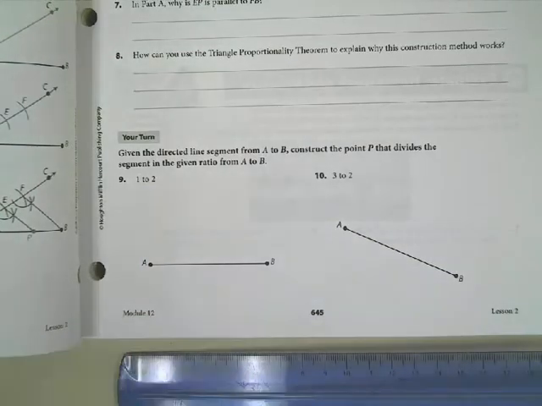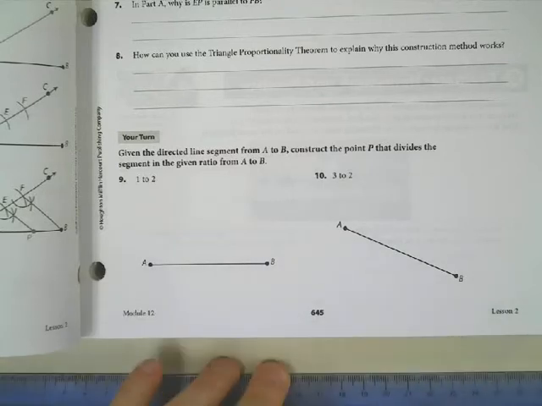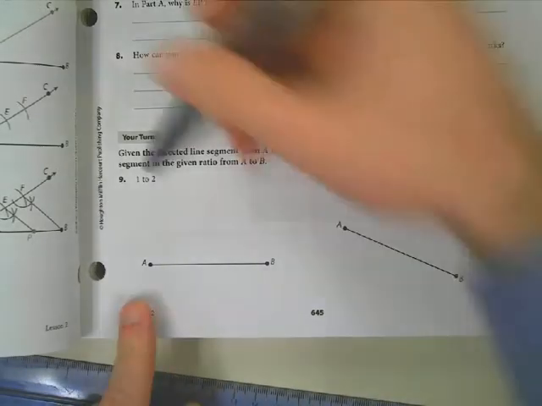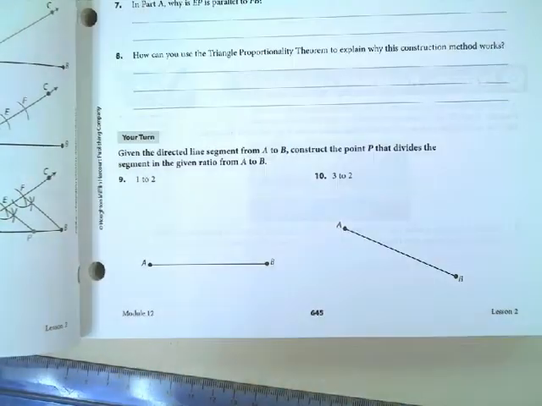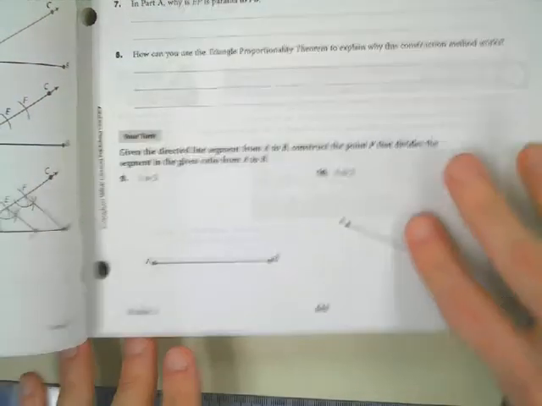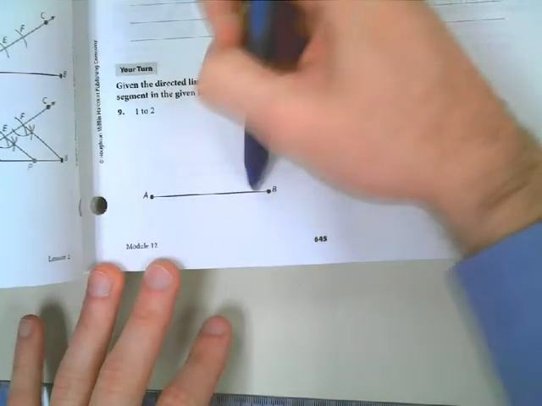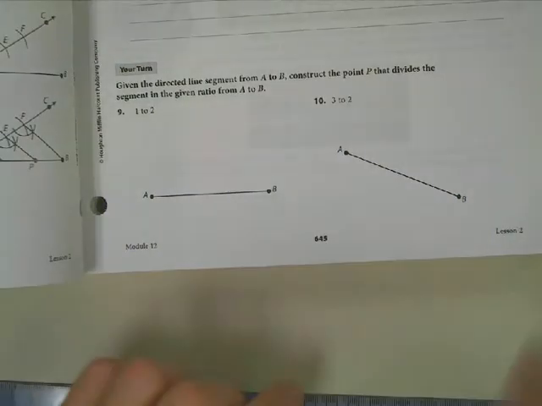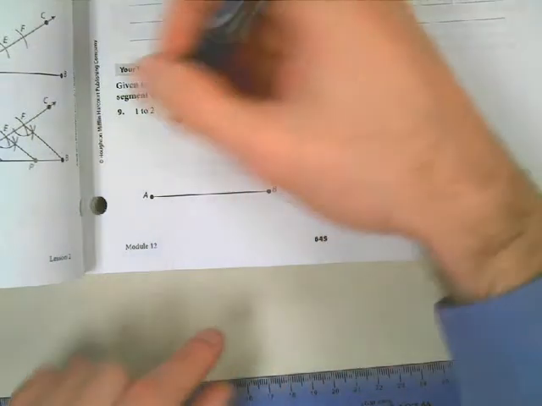How many total parts are we dealing with here for this one? For number 9, if I want 1 part to the left of P and 2 parts to the right of P, how many total parts would that be? You don't know what 1 plus 2 is? 3. That's right. We're going to take this number and this number and add them together, so 3 is the total number of parts. We want to go 1 part in, so we're going to go 1/3 of the way.